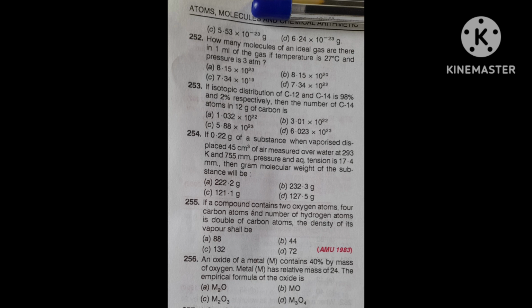Now all three values you have written, that is equal to P2 V2 by T2. For standard pressure, what is the standard pressure? 760 mm, that you know.